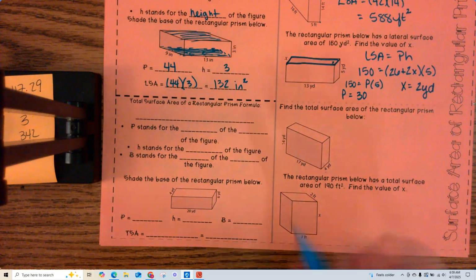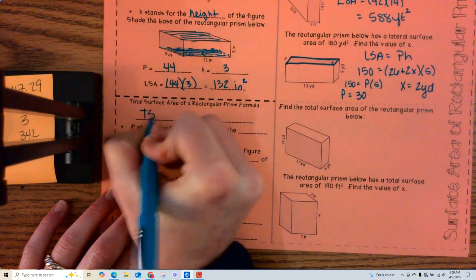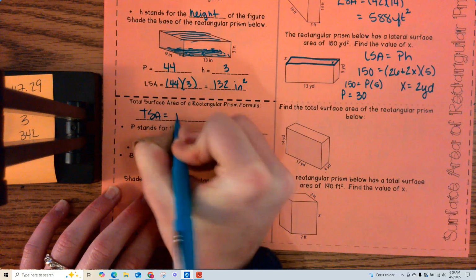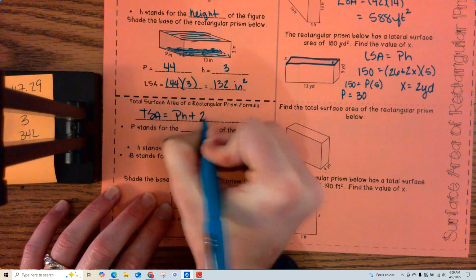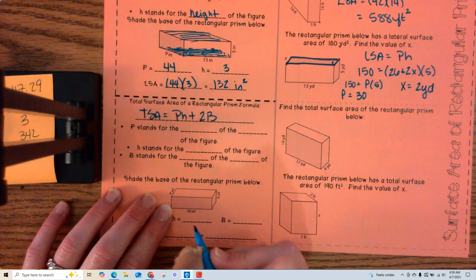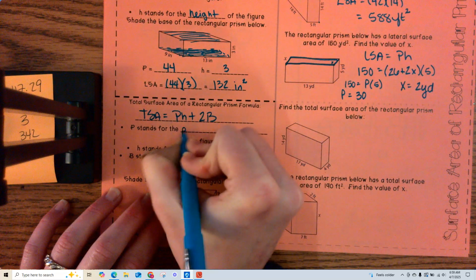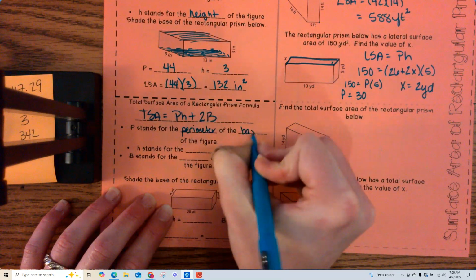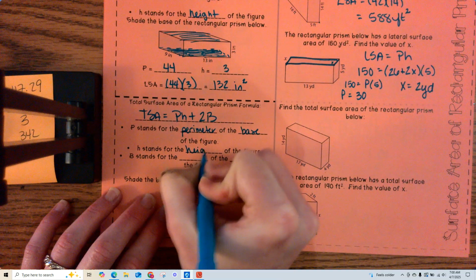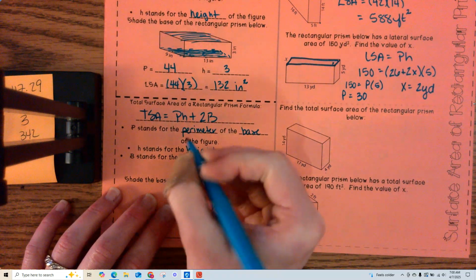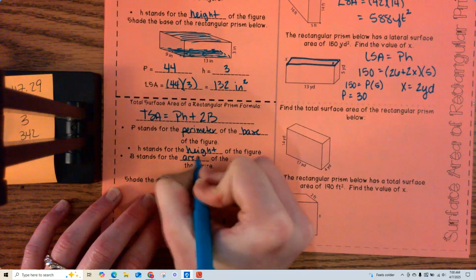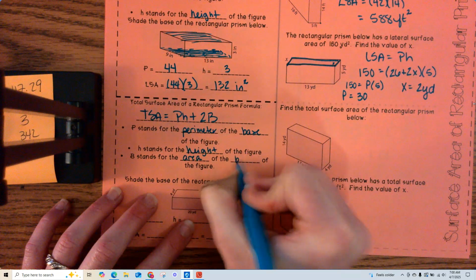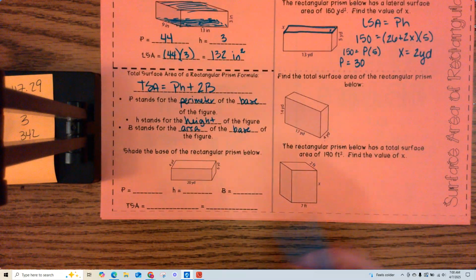All right, total surface area. Total surface area of a rectangular prism, so TSA equals perimeter times height plus 2 times big B. P stands for the perimeter of the base of the figure. H stands for the height of the figure, and big B stands for the area of the base of the figure.